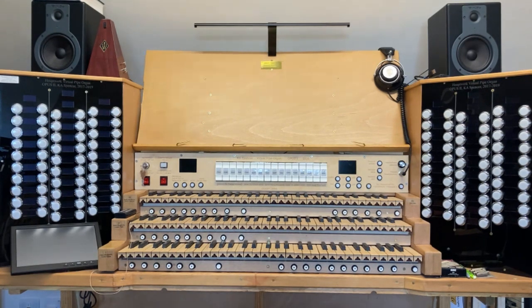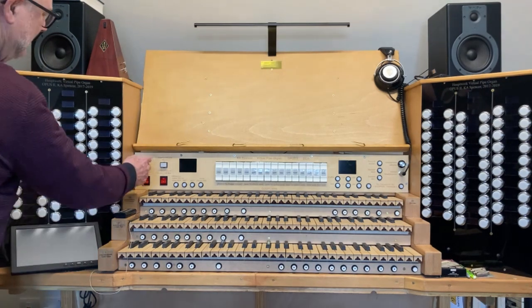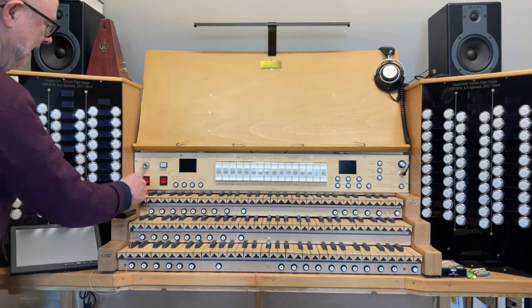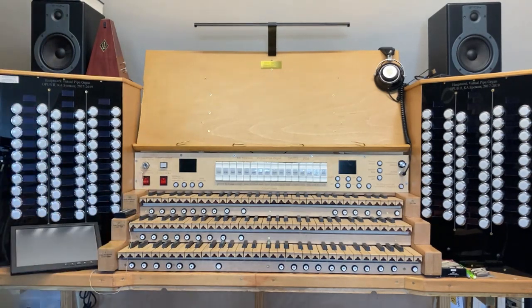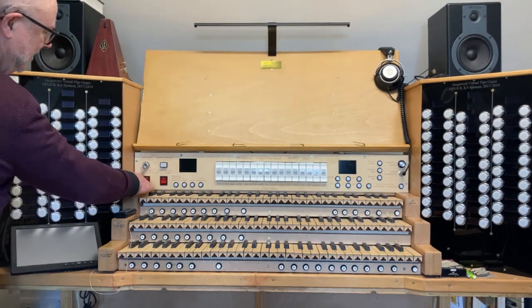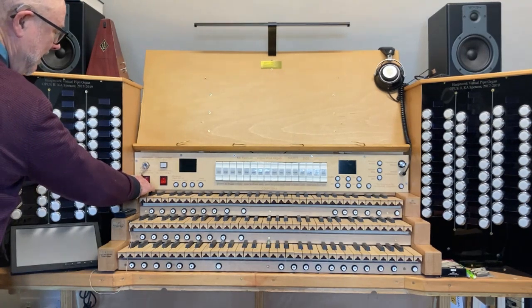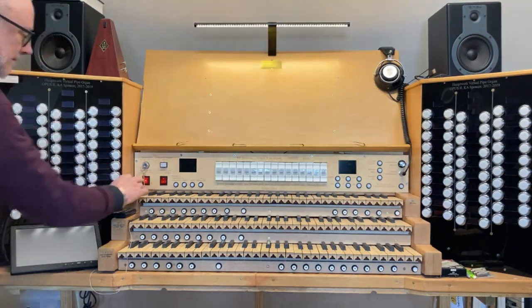So what I'm going to do now is to go over and start the initialization process for the organ. There's a key switch first that I must turn on, and then there is a red switch here, main switch, which I will switch on and then get out of the way so that I can show you the labelling system starting up.